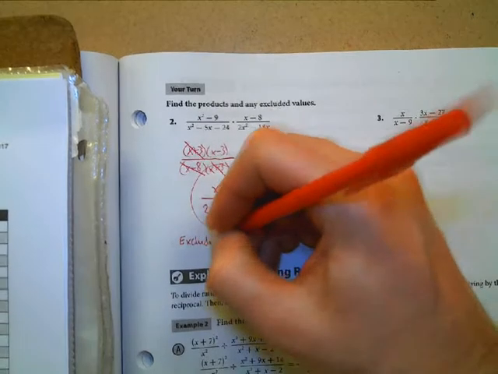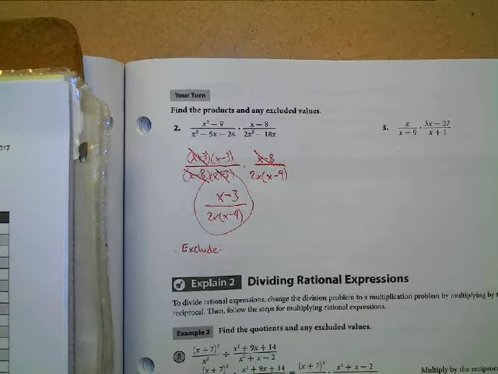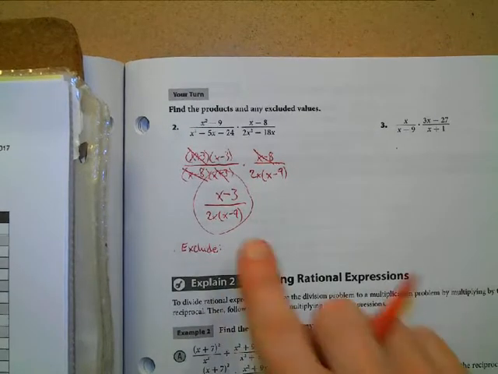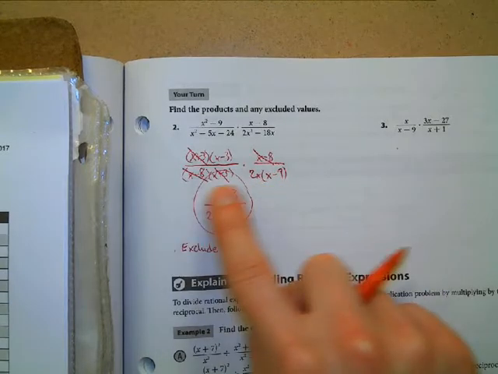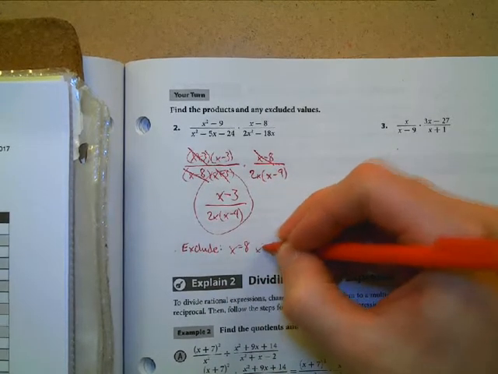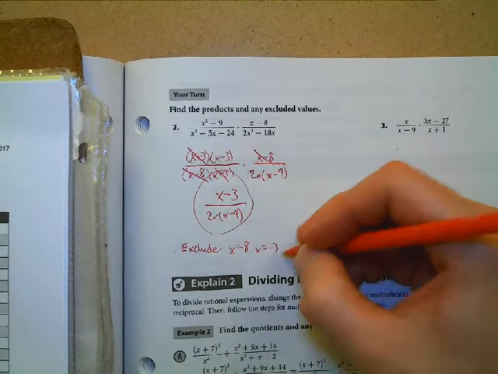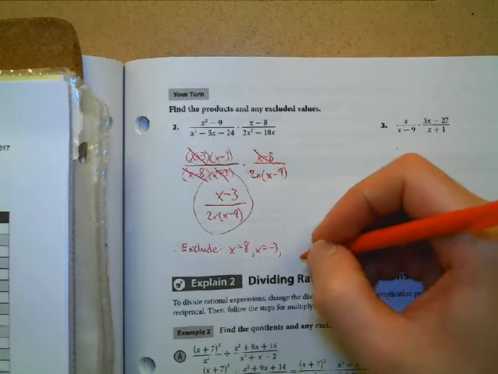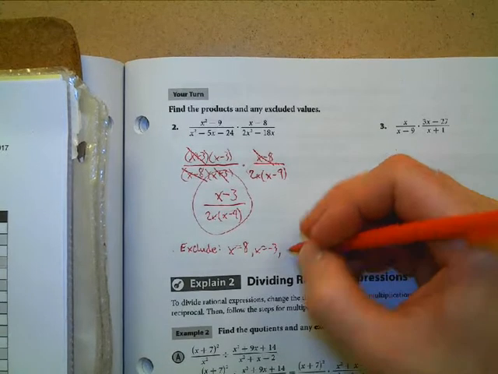Nothing cancels out. Okay, but what x values would still give us trouble there? What x values would still make our denominator 0? Like, for example, what here? Yeah, 9. So we have to exclude that 9 still. Even if it doesn't cancel out, if it's in the denominator at some point, we have to exclude that value.